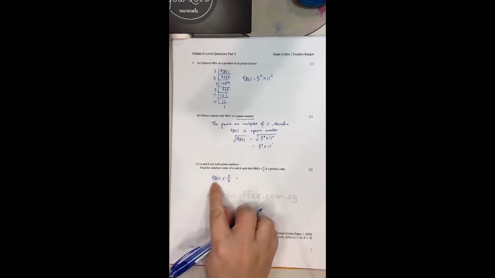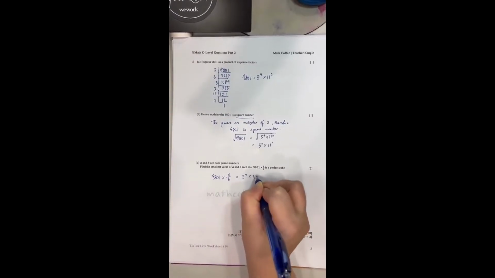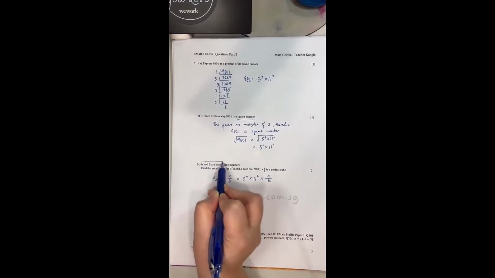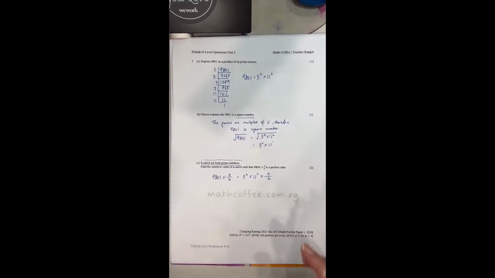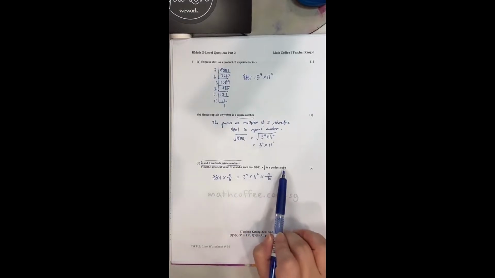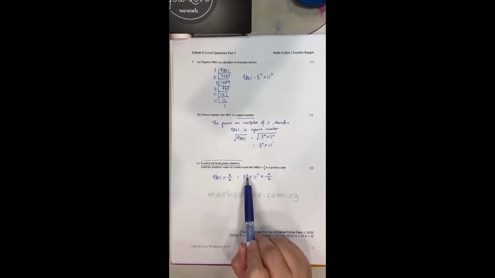So let's write out the prime factors of 9801. It will be 3 to the power of 4 times 11 to the power of 2 times A over B. And they tell you that both A and B are prime numbers. Technically speaking, this one actually has 2 sets of answers. You want it to be a perfect cube, so your power must be a multiple of 3.